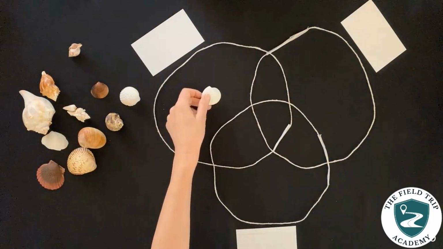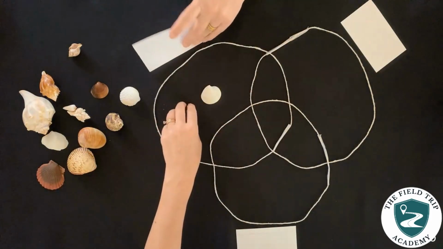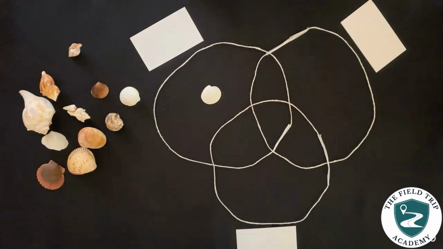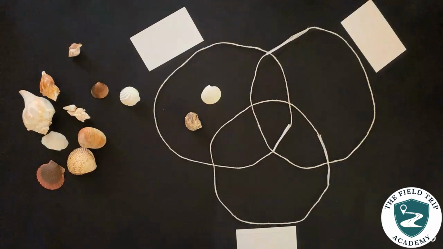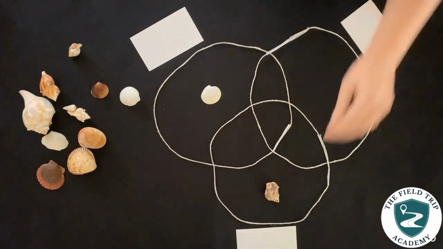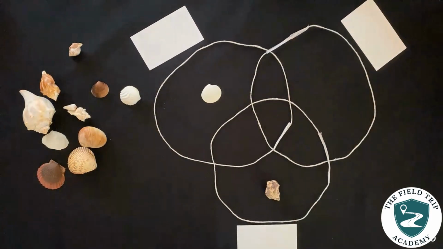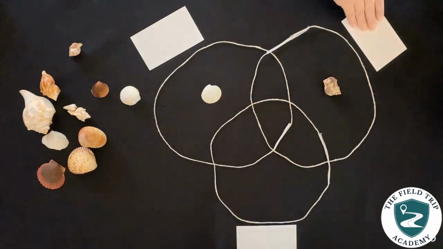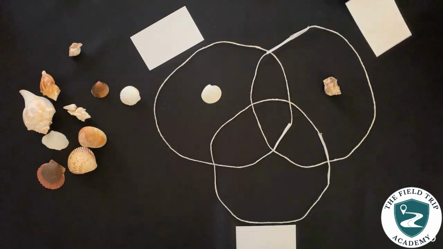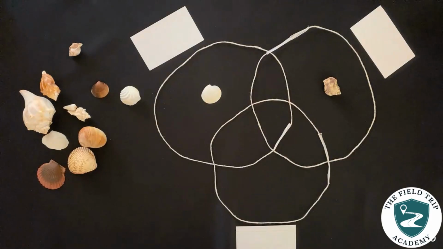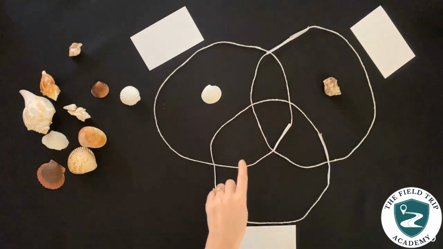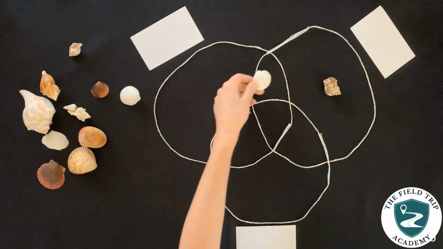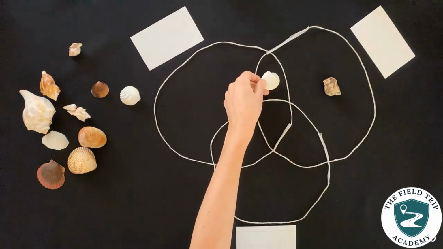Okay, what I'm going to do is I'm going to put a shell in one circle on the outside part. That follows my rule. That does not follow my rule. That does not follow my rule. That follows my rule. Okay, so now I've got both of these. I don't know whether or not either of these fill in one of these gaps. So I'm going to go ahead and just start working on that and see if they share.